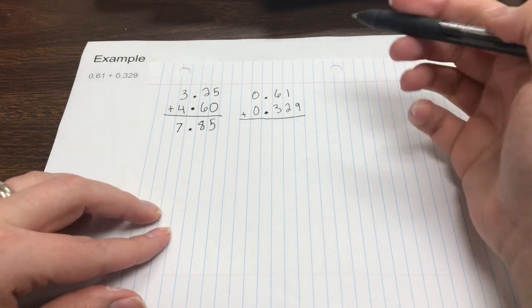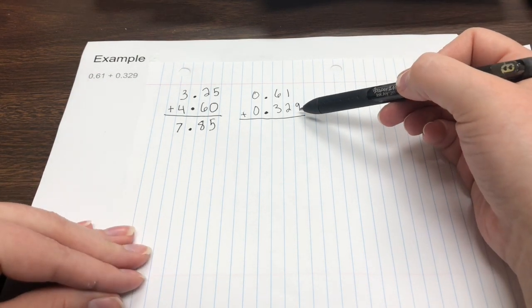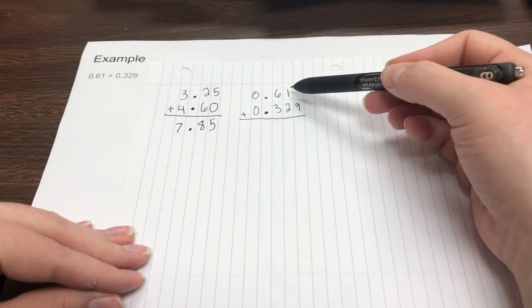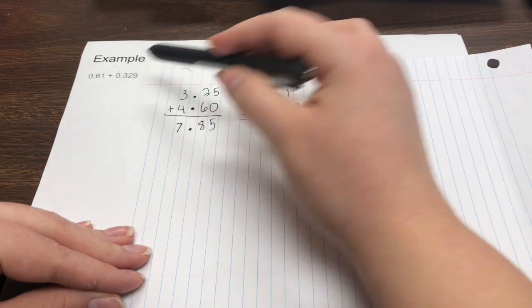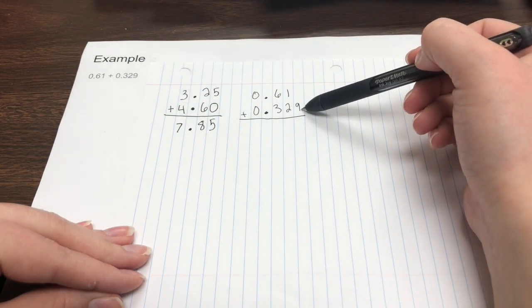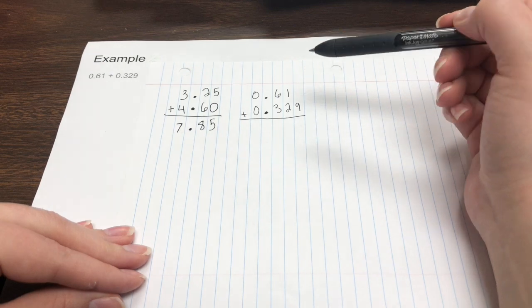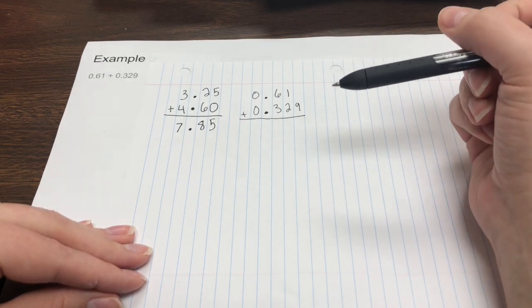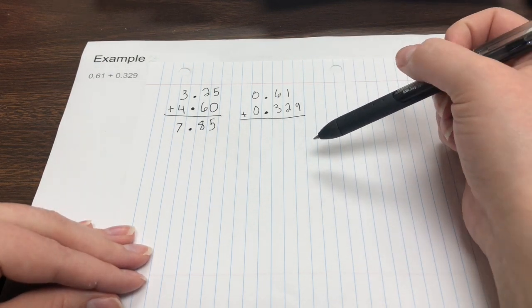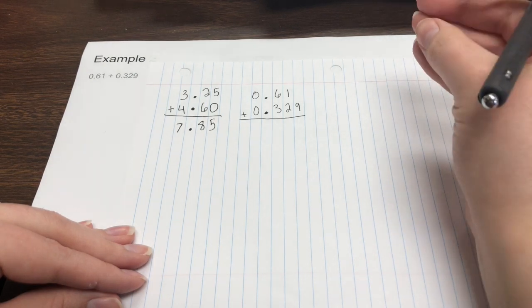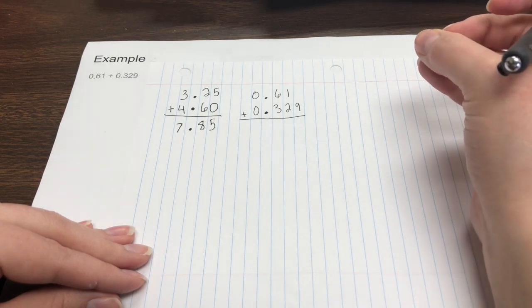Now a lot of my students like to ask, okay, so this one has a little more numbers than the first one. Is it okay if I switch these around? Is it okay if I put 329 thousandths on top? Now, when it is adding, absolutely, that's fine. With addition and multiplication, you have those properties.